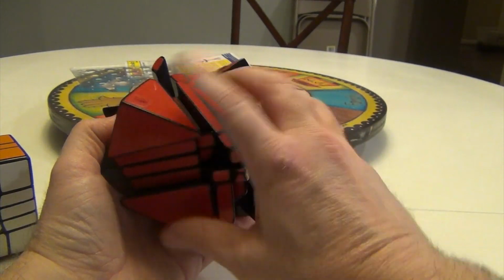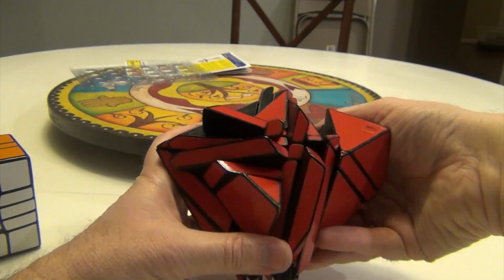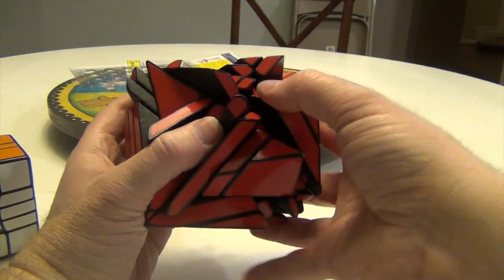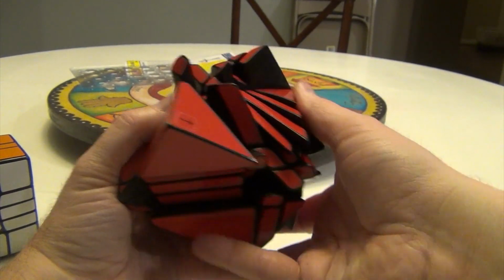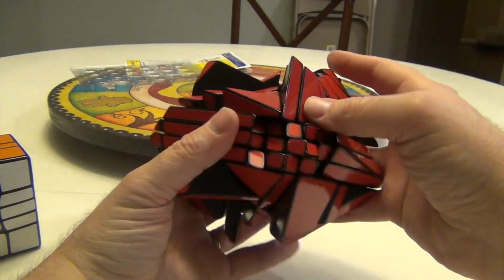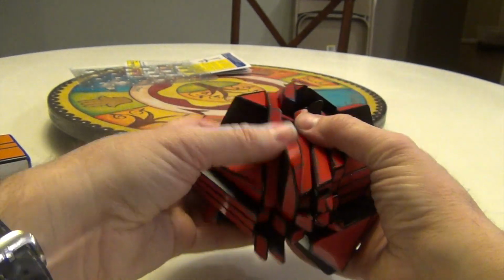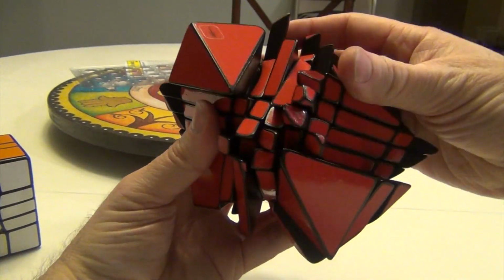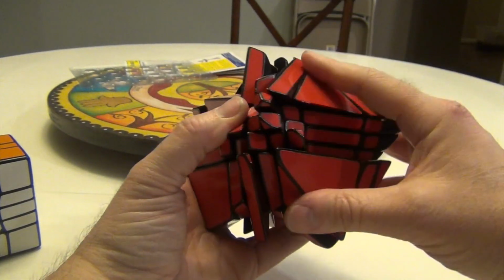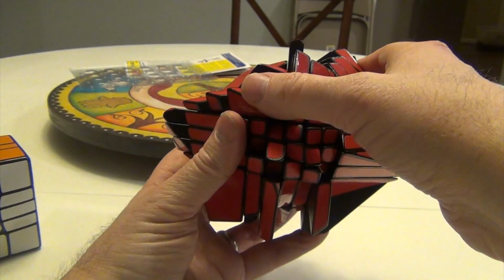I'm going to go 2F, and this one moves up like this, 2L, and then gotta do a 2F. Now I finish it with a 2L, U, 2R, UI, 2L, U, oops, careful, 2R, UI.